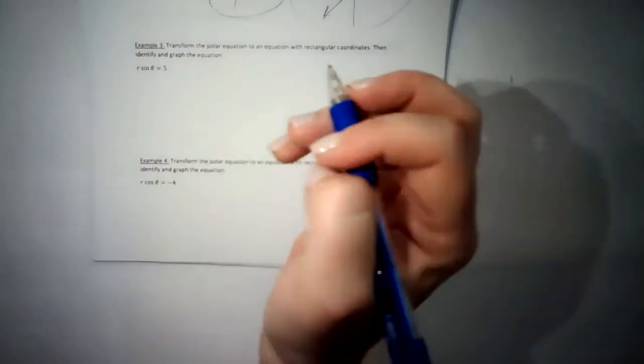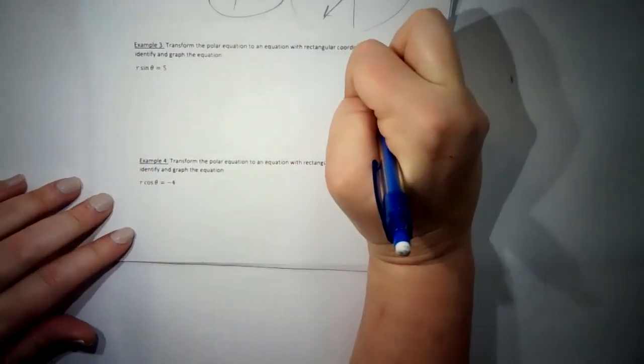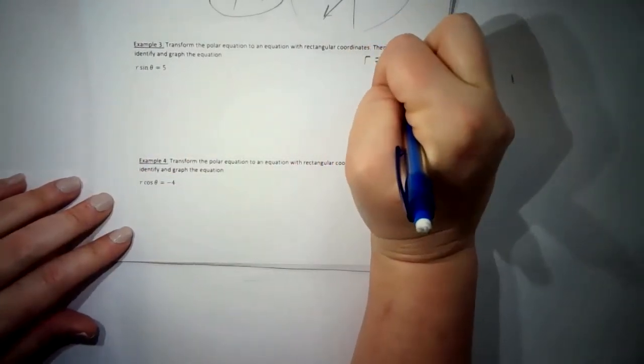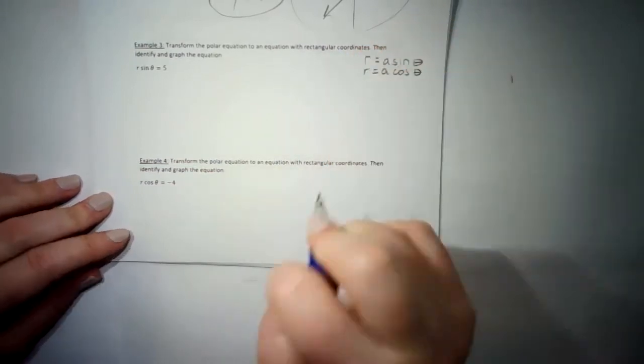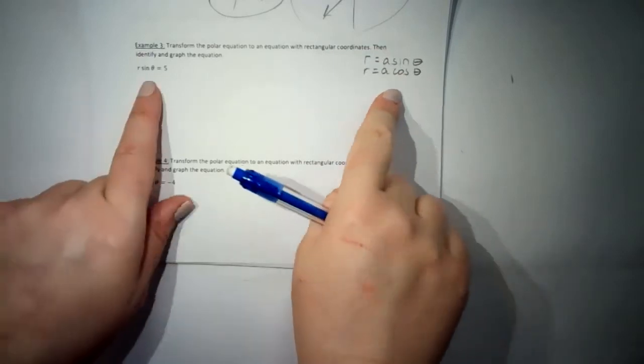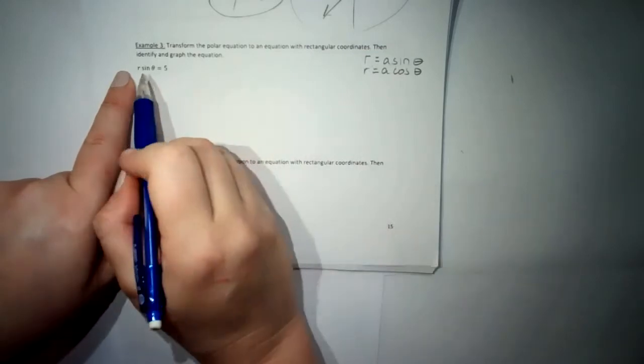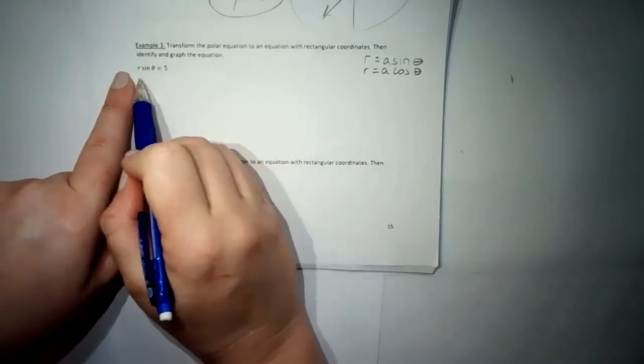Now your circles look like this. Those are your circle choices. The problem is that's not what this is. I know you see an R and I know you see a sine theta, but you have to have R by itself equaling a sine theta, which means you would have to divide both sides by sine.